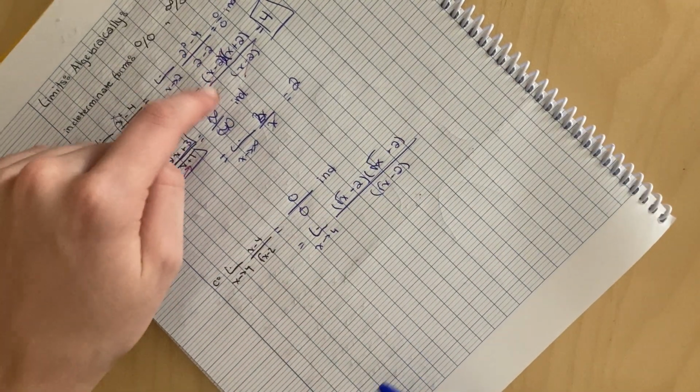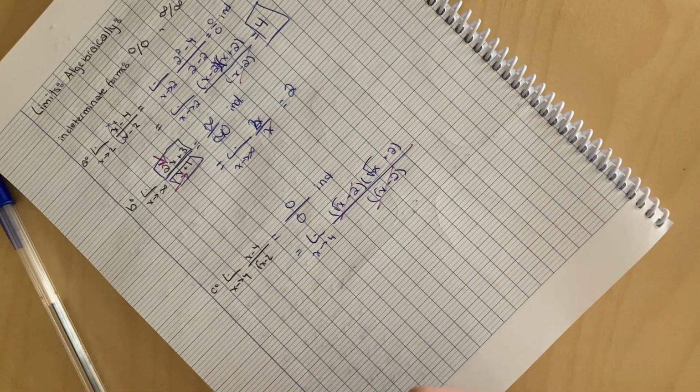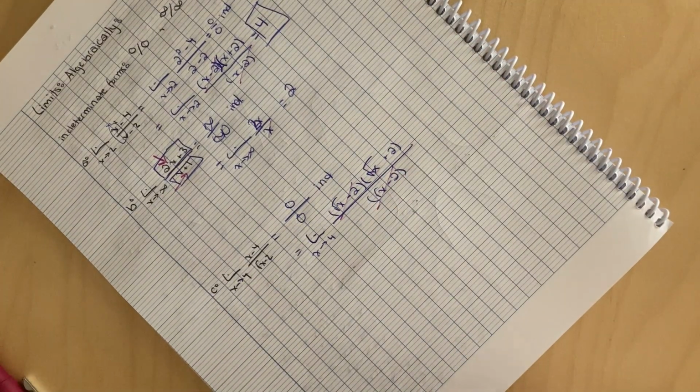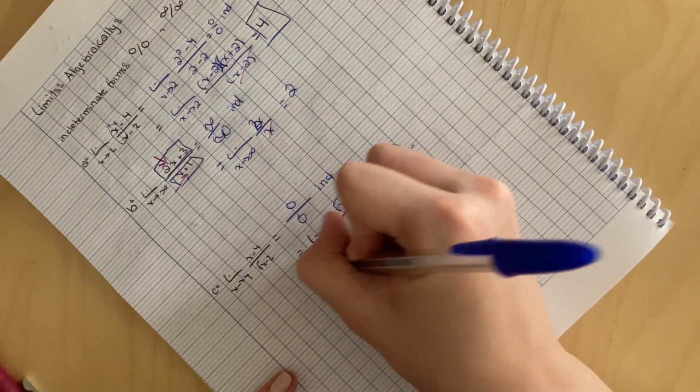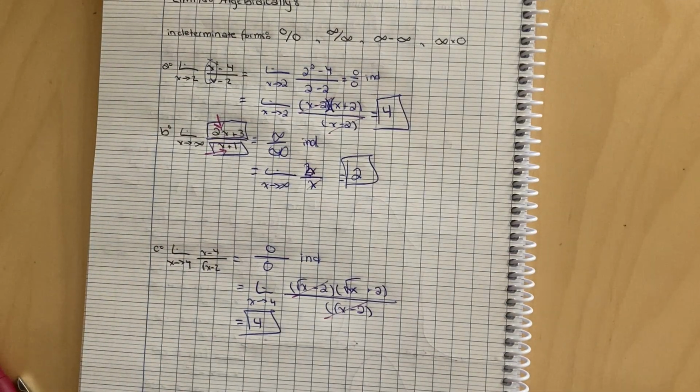So, just like the one up here, we can cross out the root x minus 2, and we are left with root x plus 2. So root x plus 2, when x is 4, is 2 plus 2, so the answer is 4. And that is how you solve limits algebraically.